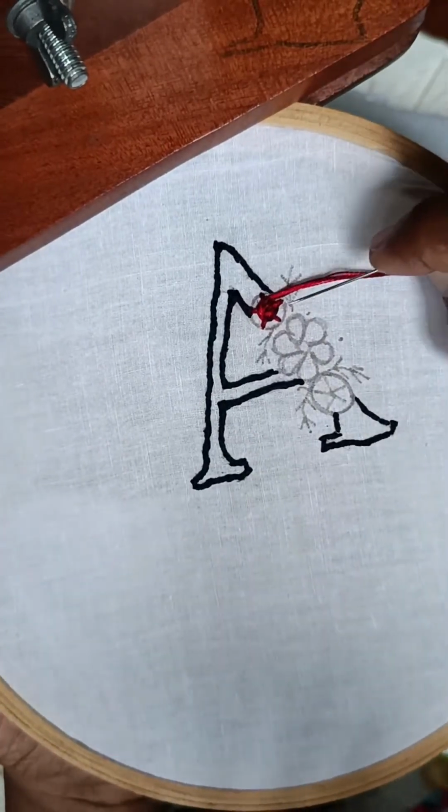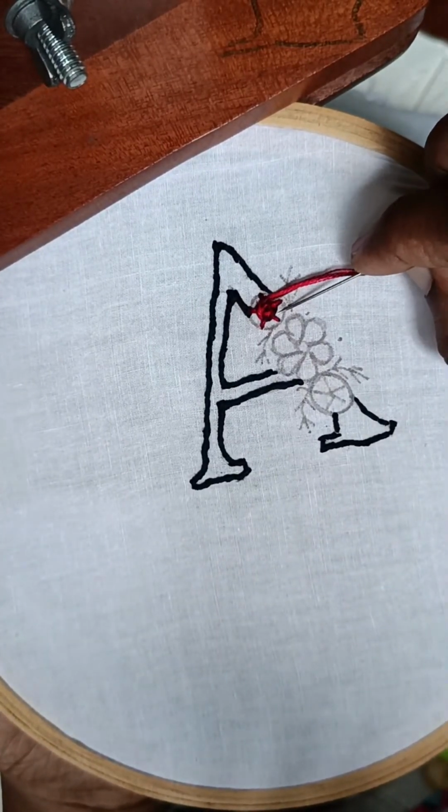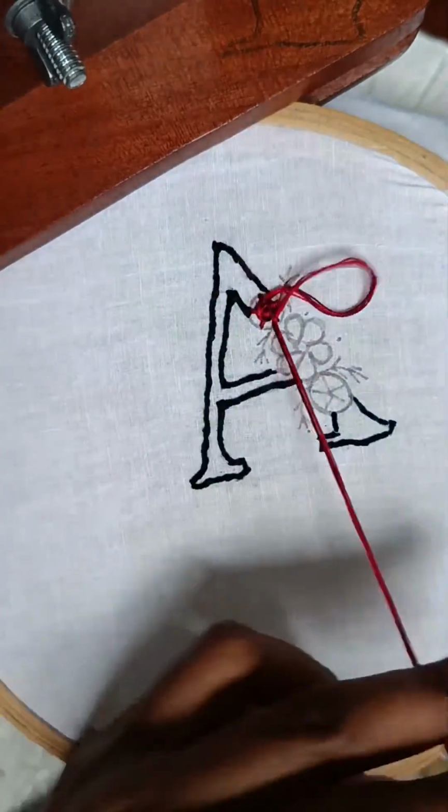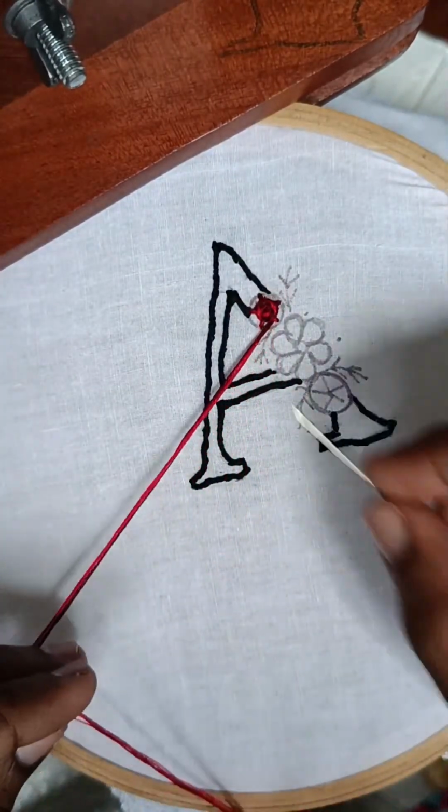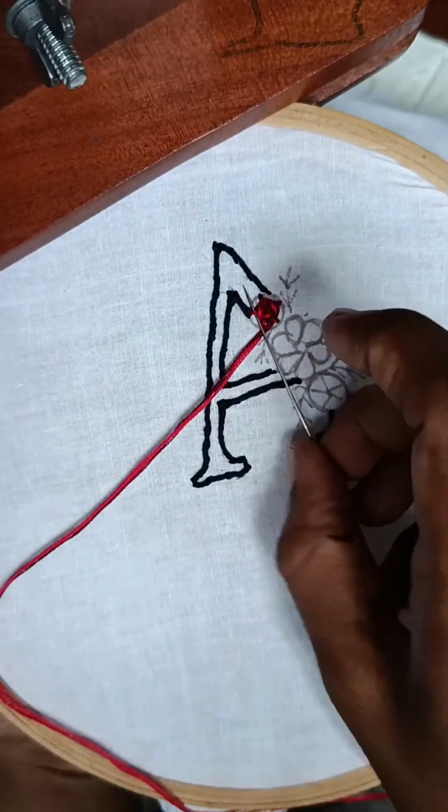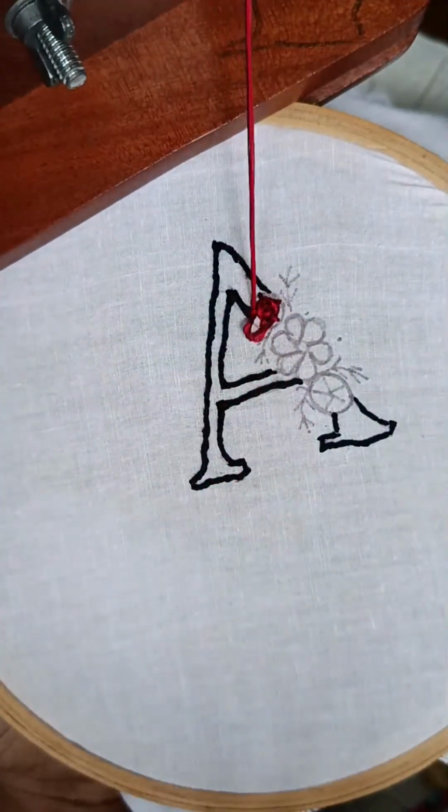So this is below the thread, here I should pass above the thread and here it is below the thread. So the needle should pass below the thread, here above and here below.